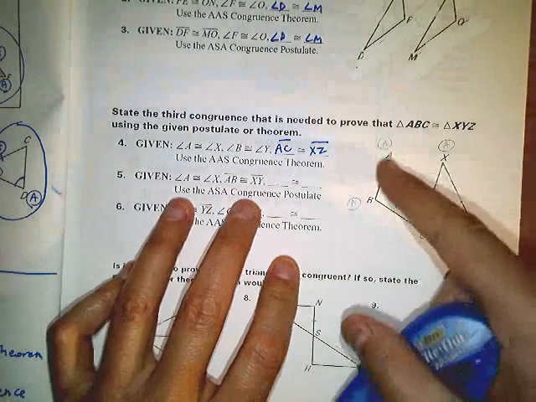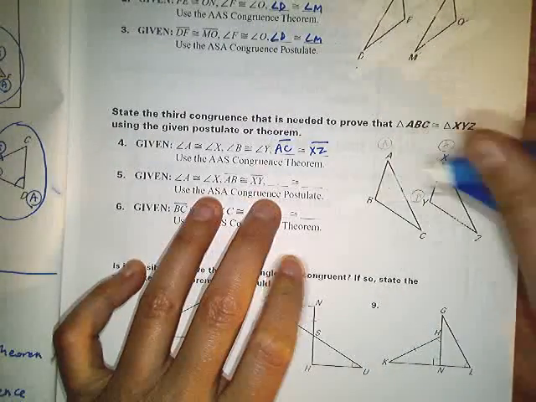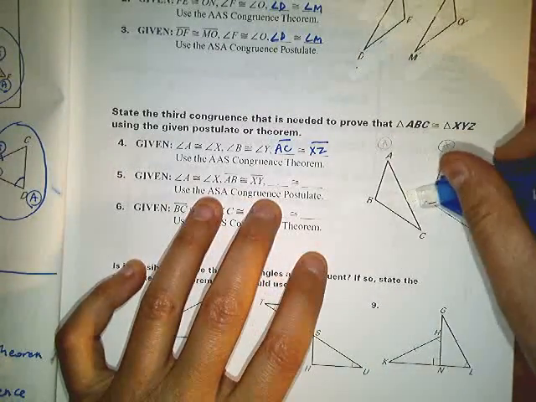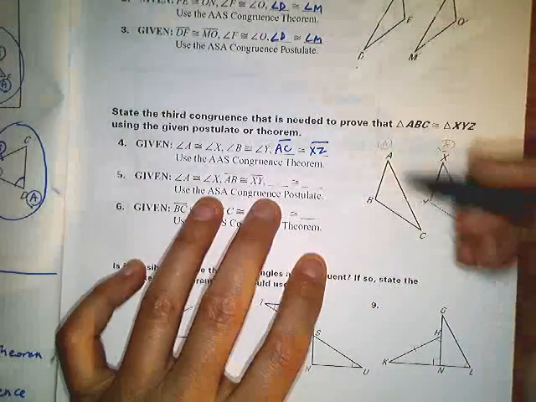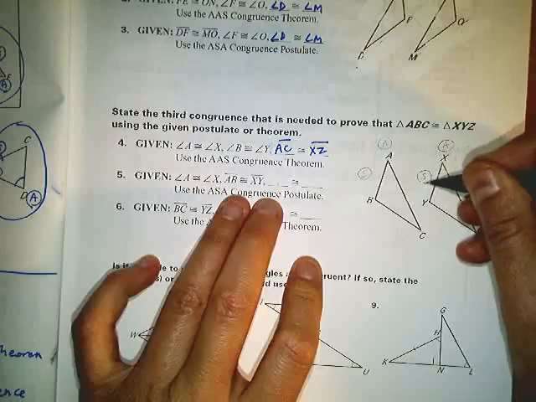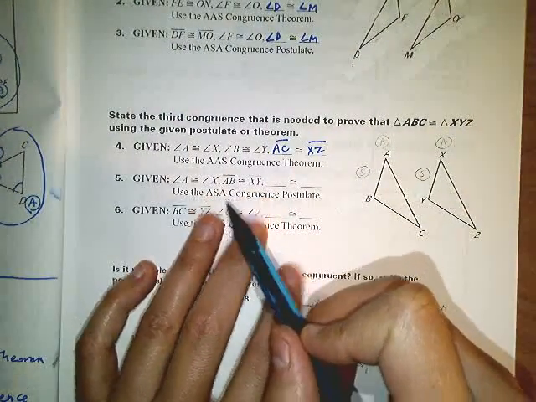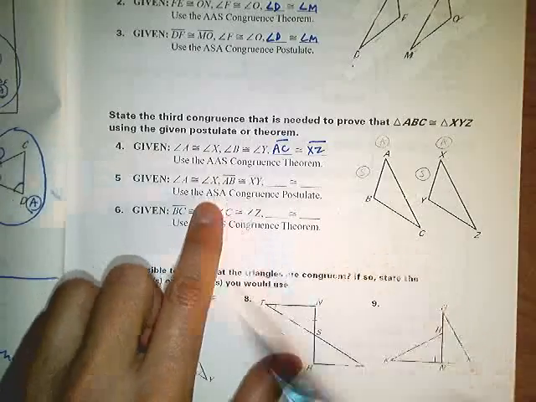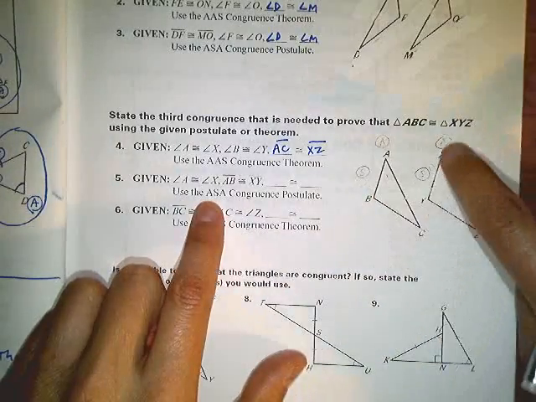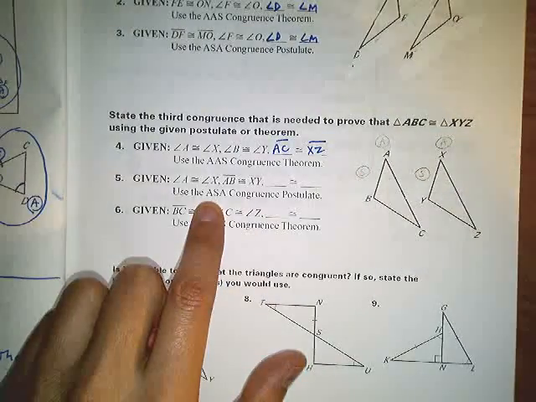Okay, on this one they have angle A and angle X congruent, and then they have a side congruence of side AB and XY. So if we're trying to use the angle-side-angle, where the side is in between the two angles, here's the side, here's an angle, so it'd be angle-side-angle, the two angles on each side of this side.